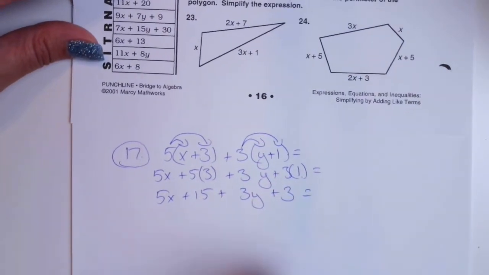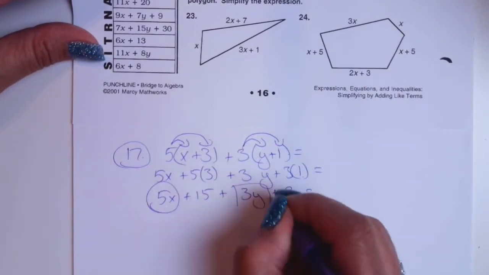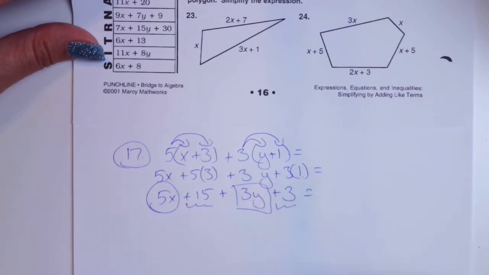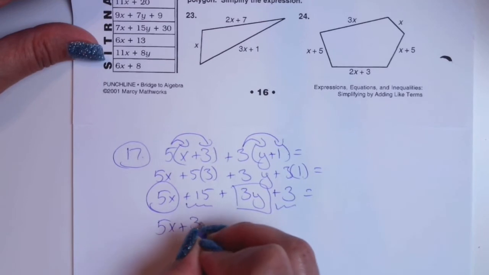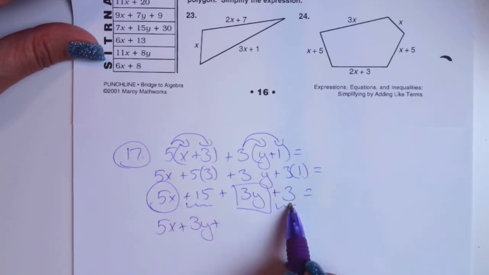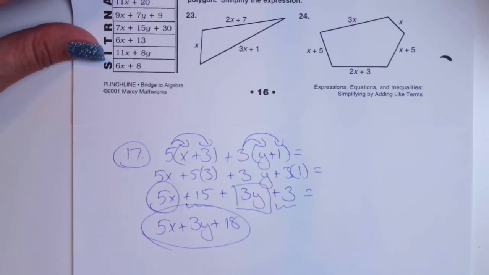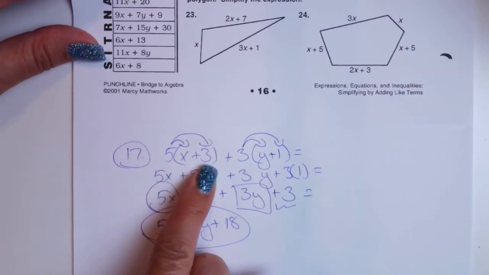Now, we have a 5x, we don't have a like term for that. We have a 3y, no like terms. We have a 15 and a 3 that are like terms. So 5x plus 3y plus 15 plus 3 is 18. And that is your answer. So we're always distributing with the number that is right in front of the parentheses.